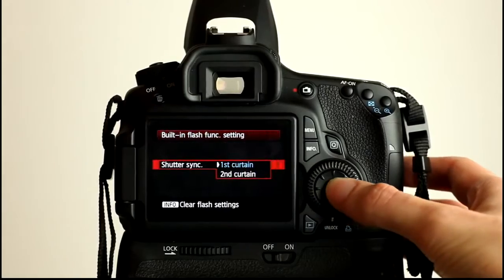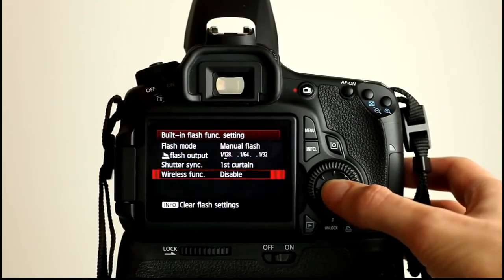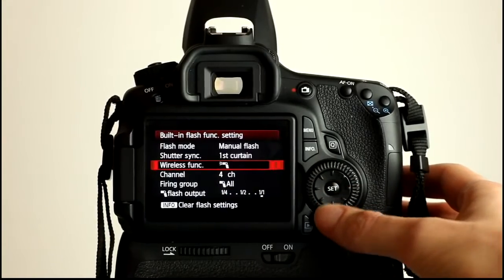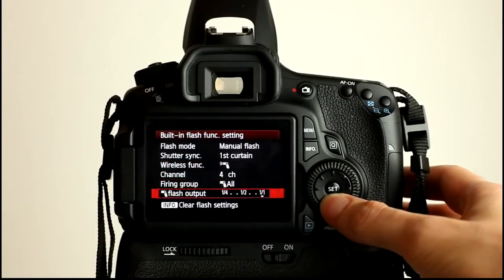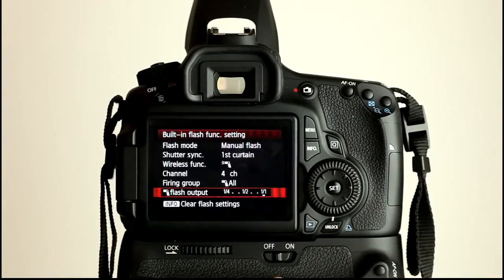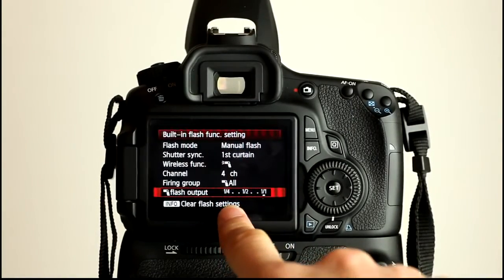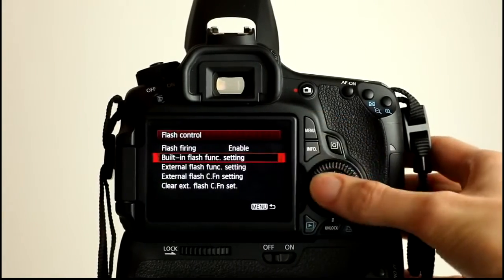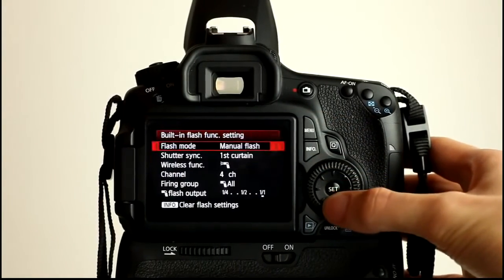Okay, we have the options of first curtain, second curtain again, and we also have the wireless function of just the external light. Okay, we can choose the channel, firing group, and the flash output. Remember, we are choosing what output for that flash to choose. This will only work with Canon speed lights, by the way. Okay, we'll go back. Oops, we won't go back.